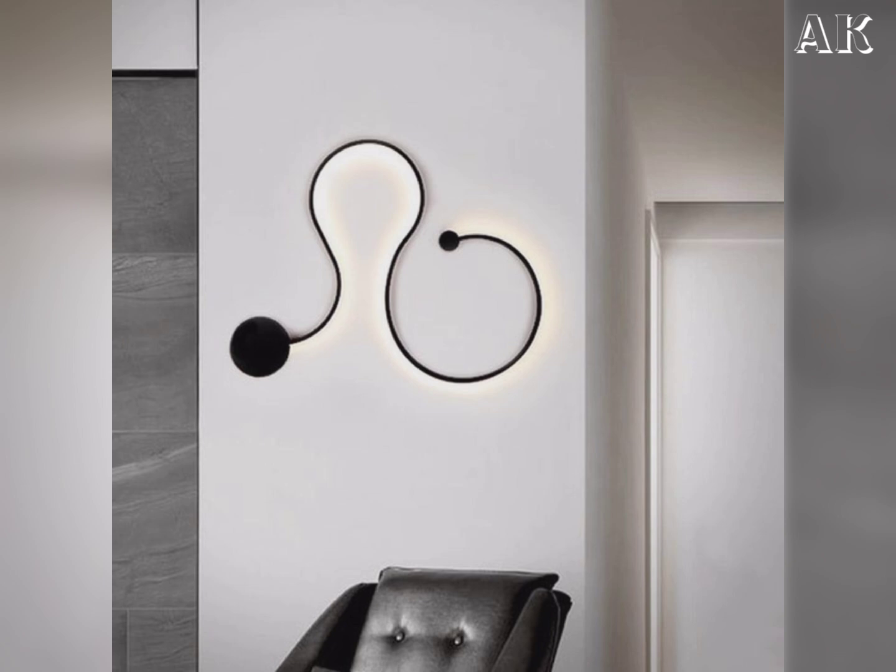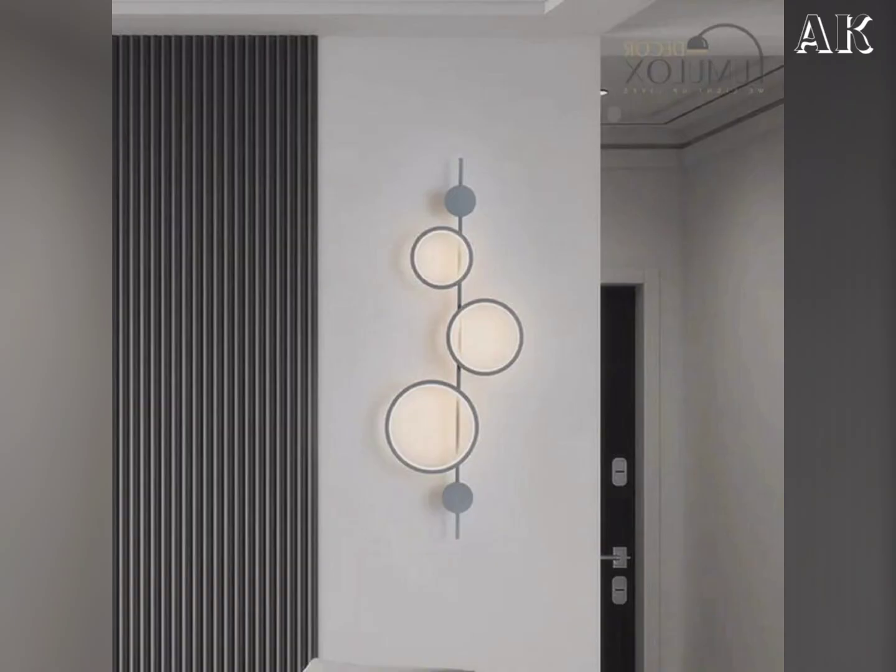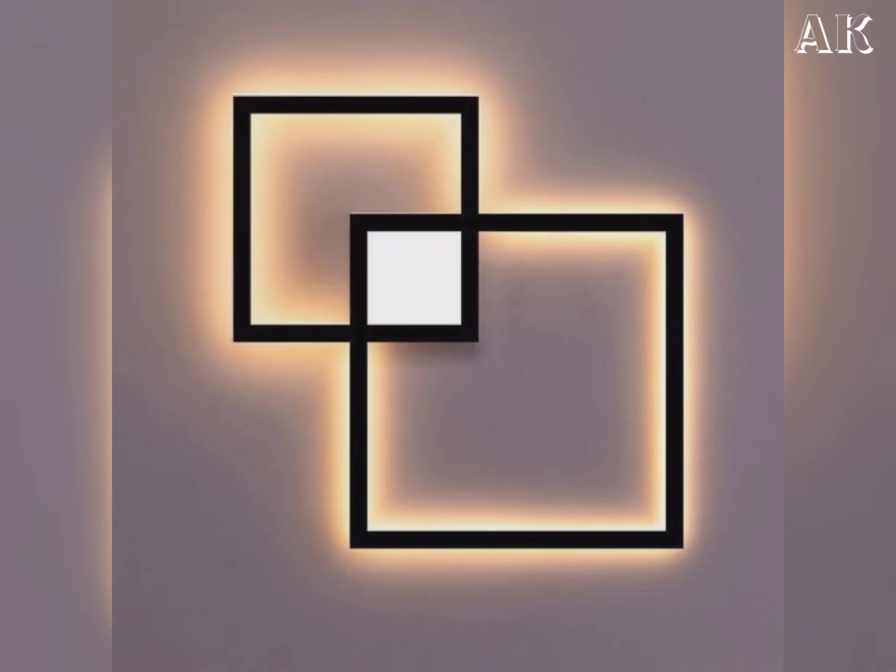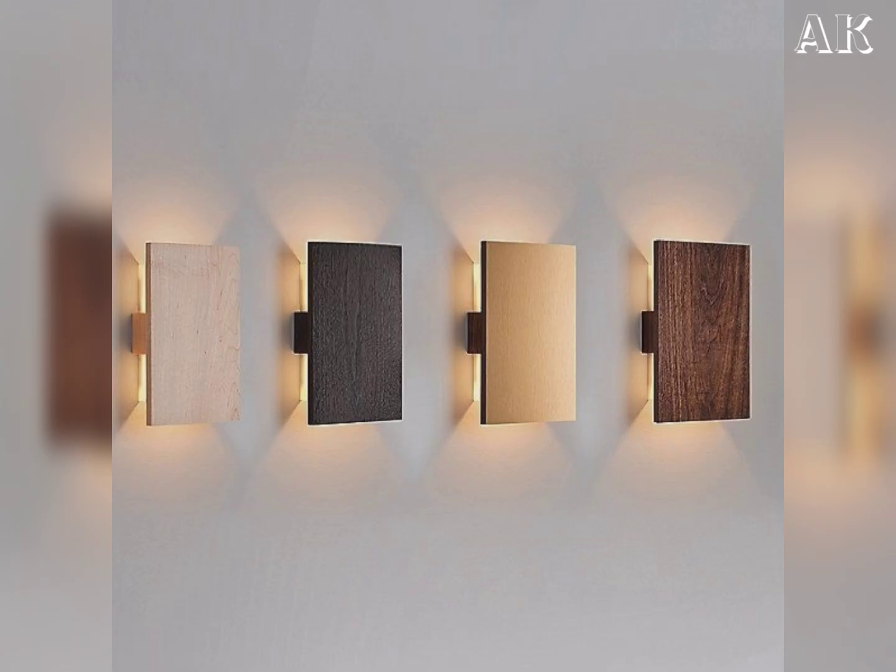Ambient lighting can be achieved through ceiling fixtures, chandeliers, or wall sconces. Task lighting can be provided by desk lamps, reading lamps, or under cabinet lighting, or picture lights.